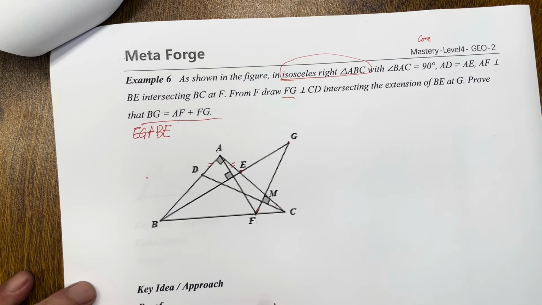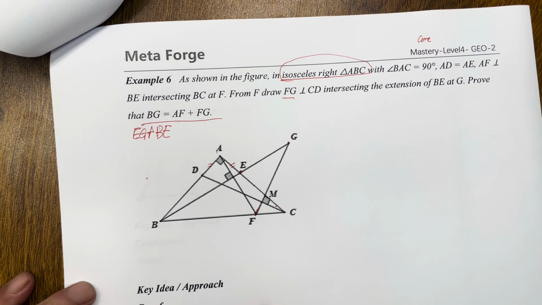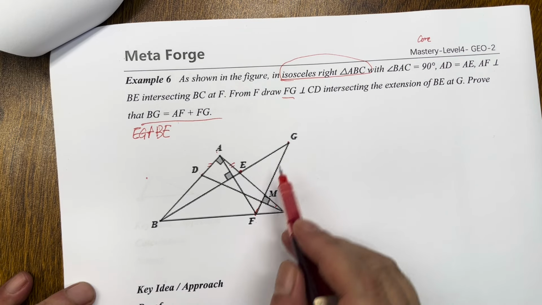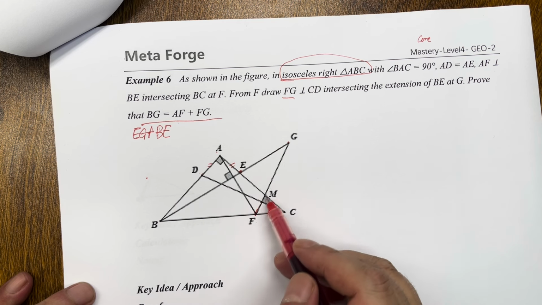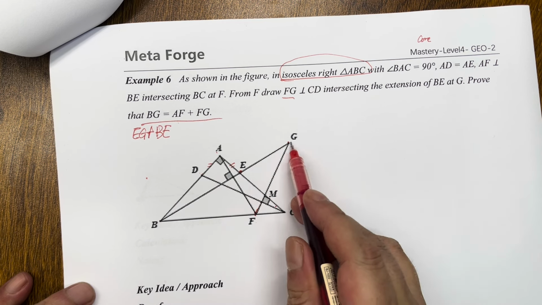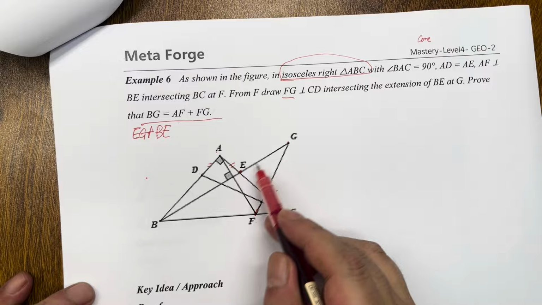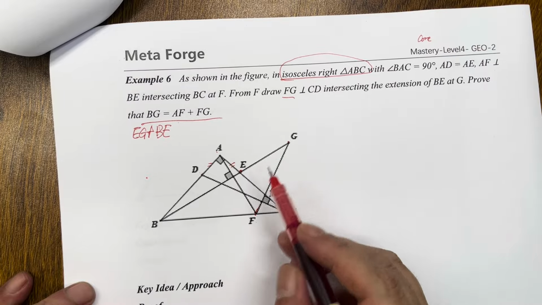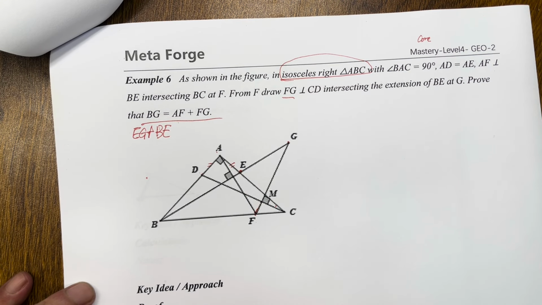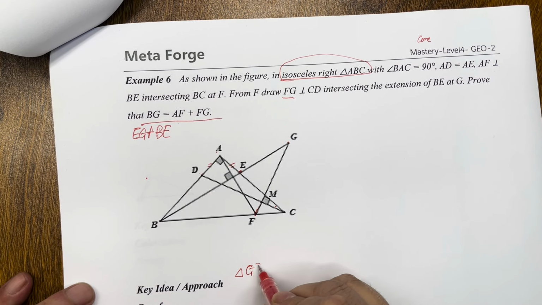Sometimes in geometry problems, observation is important. It looks like an isosceles triangle. It seems like it. Can you prove it?